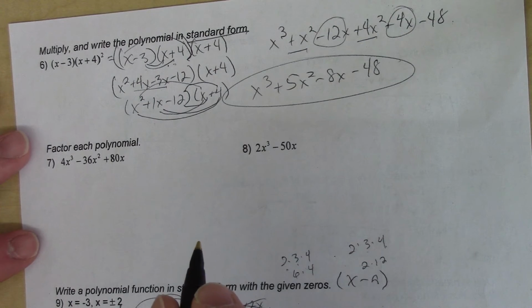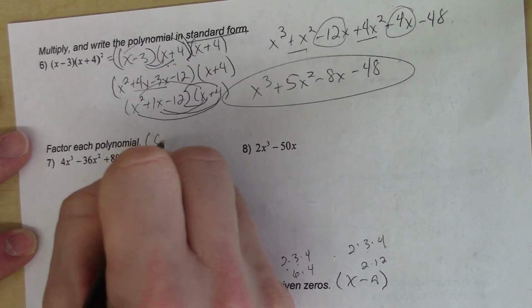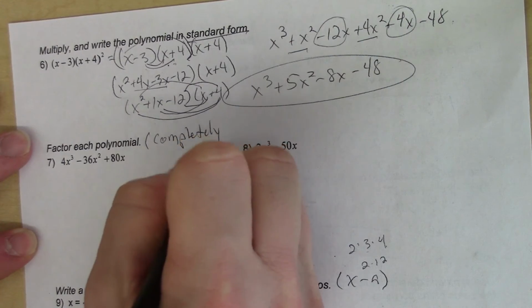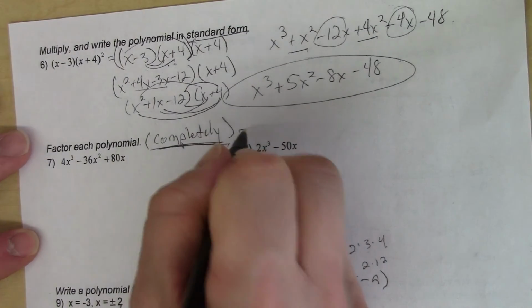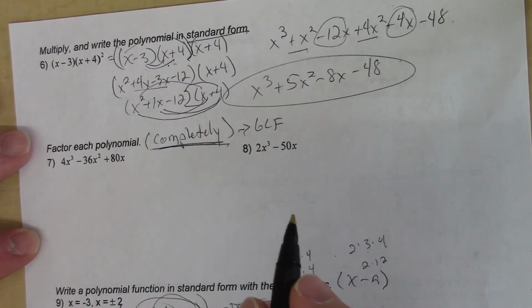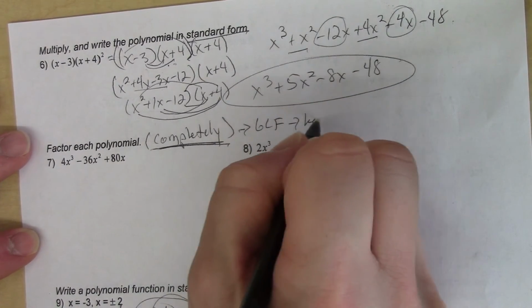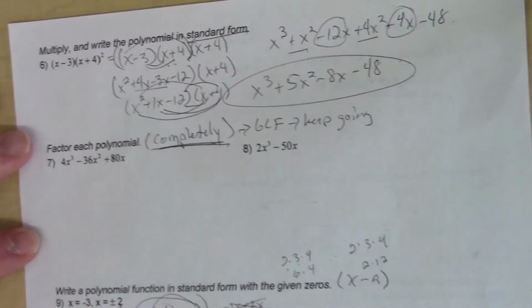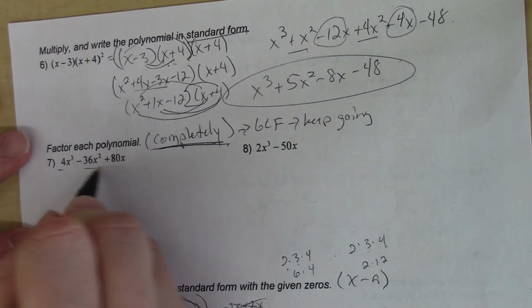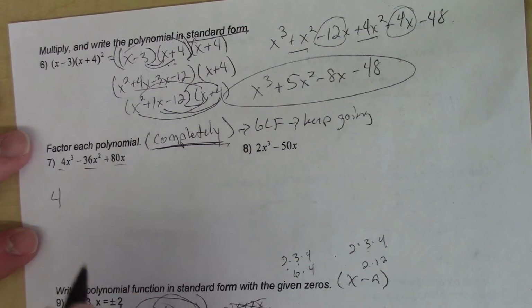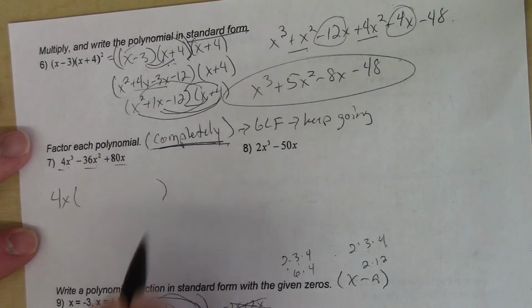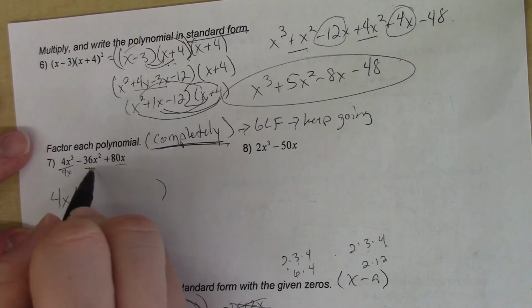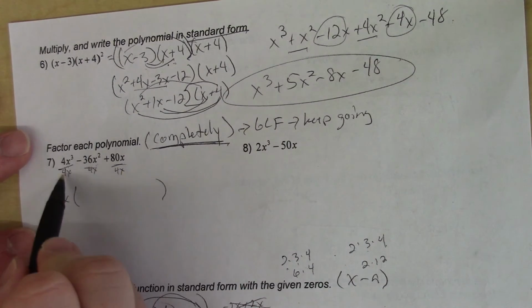On 7 and 8, it should say factor completely. Okay, write that down on your practice quiz or on your paper or whatever. Because completely means take out the GCF first, and maybe I'll write that reminder here. GCF. And then keep going. I'm going to give you problems that you can keep going on. So the GCF for all of these terms, yes, 2 can go onto all of them, but 4 can as well. And each of them has an x. So I'm going to take that 4x out and write what's left, which means I'm going to divide each of these by 4x, right? When I divide the 4's out, cancel.